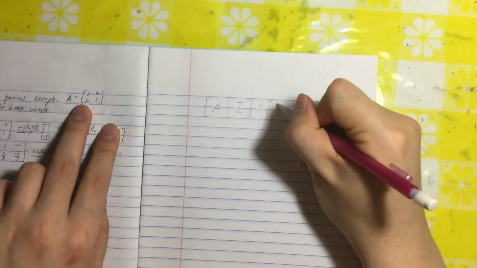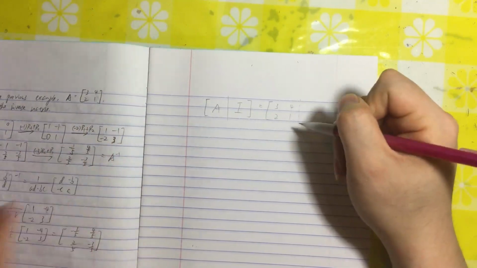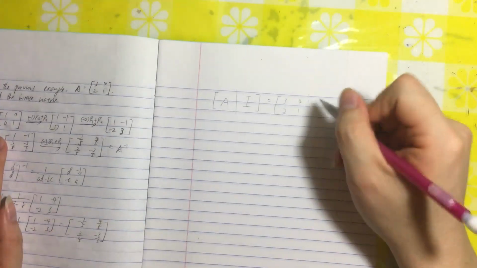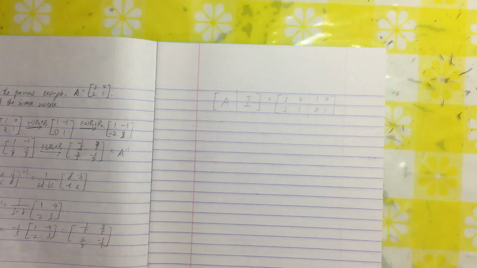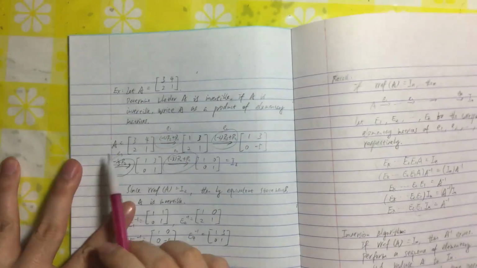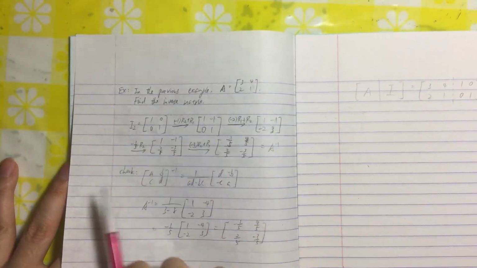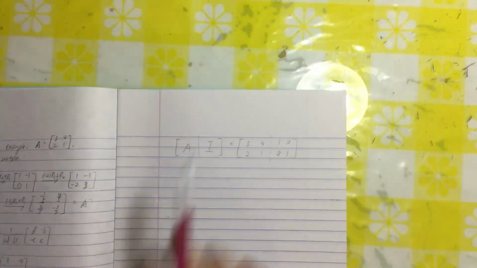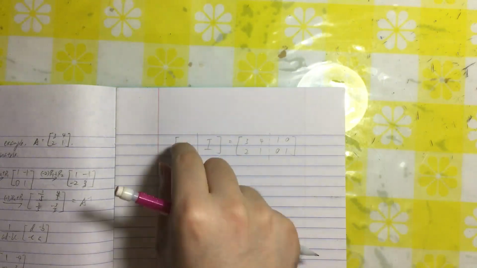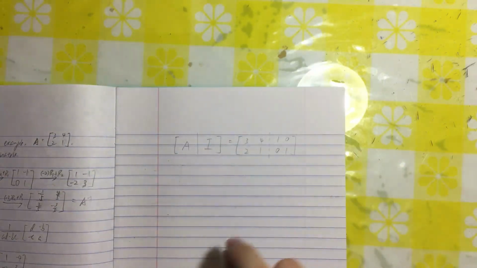So I have 3, 4, 2, 1. Identity matrix is 1, 0, 0, 1. Since I have to reduce matrix A and the identity using exactly the same operations, I can do two matrices at the same time. I write two matrices together. That's matrix A, that's matrix I. Put it together, then reduce two matrices at the same time.